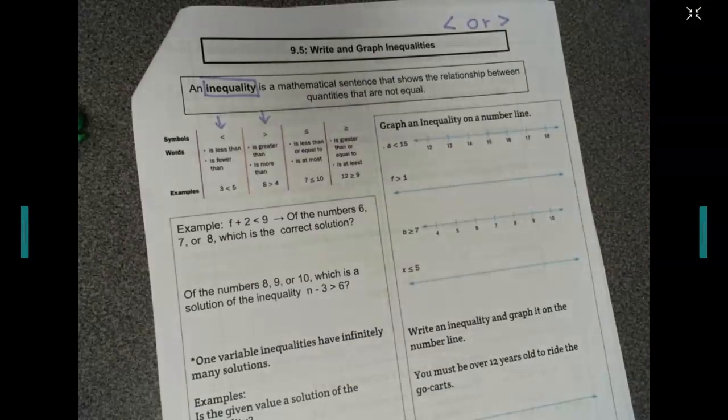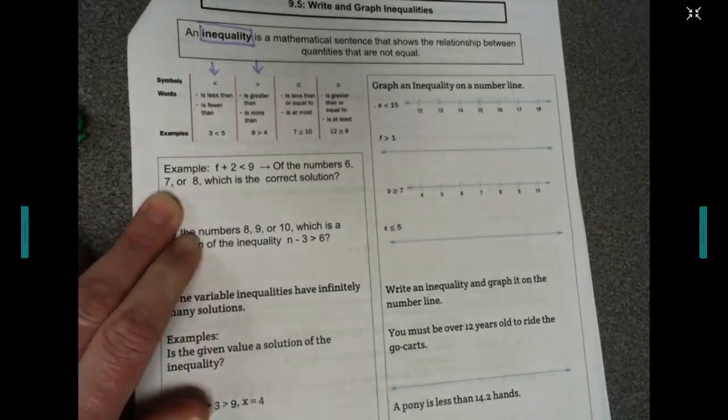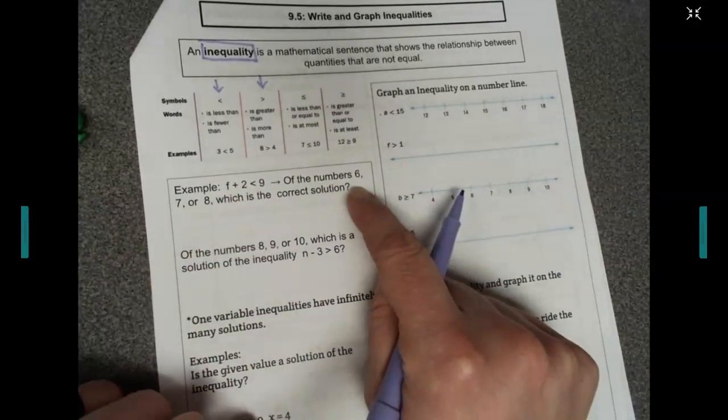And you guys have done kind of like this in the past. If you've ever been to an amusement park, you have to be 48 inches or taller to ride. You have to be 18 or older to vote. So you've done these things before, but you never realized it. We're going to start right here where it says example. So example, f plus 2 is less than 9. Of the numbers 6, 7, or 8, which is the correct solution? So which one of these numbers, when we put it in for f, makes it less than 9?